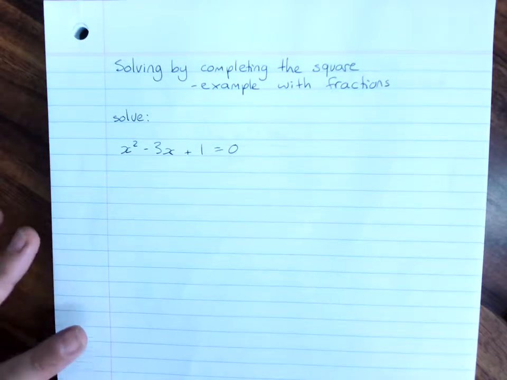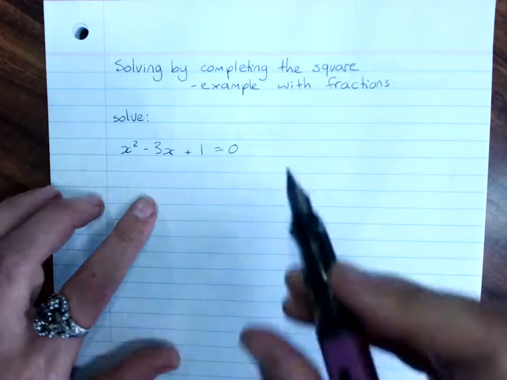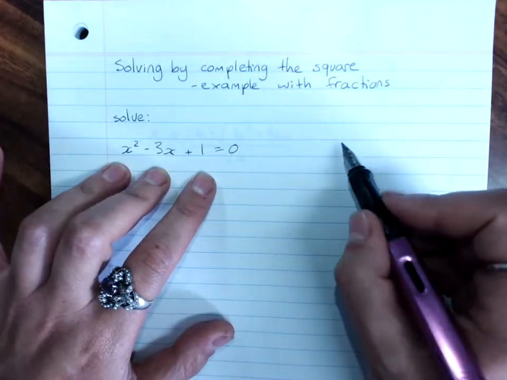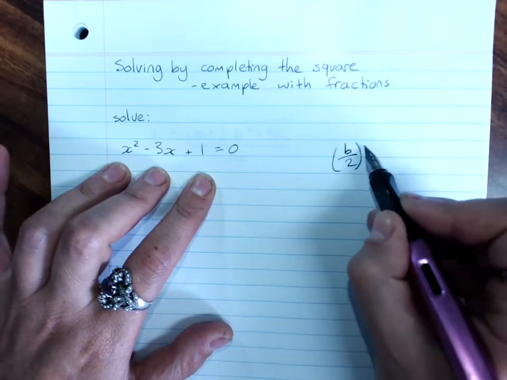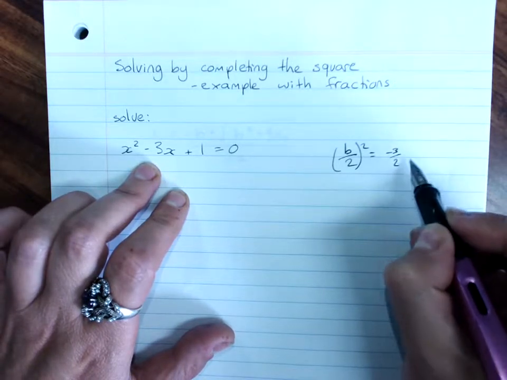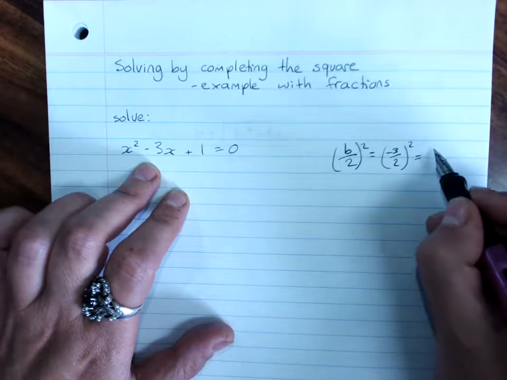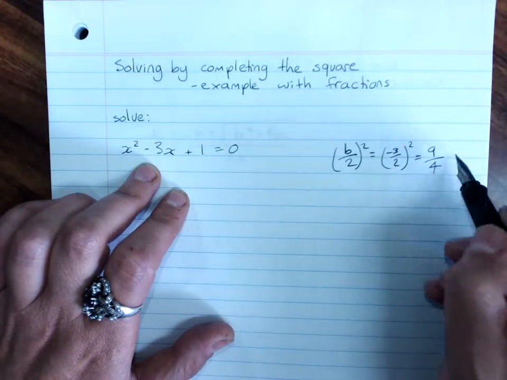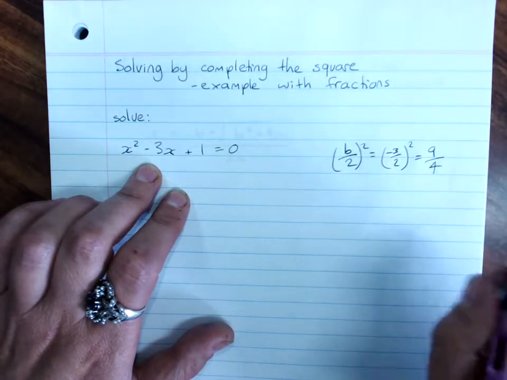Solving by completing the square, just an optional extra with fractions involved. We want to solve this by completing the square. We need b over 2 all squared. b is negative 3 over 2 squared. That will give me 9 over 4. Remembering that a negative squared is positive, and we square the top and bottom of the fraction separately.